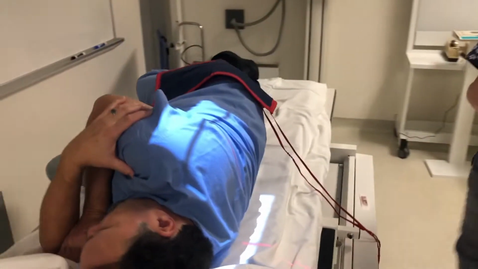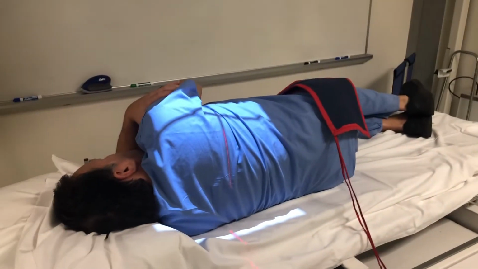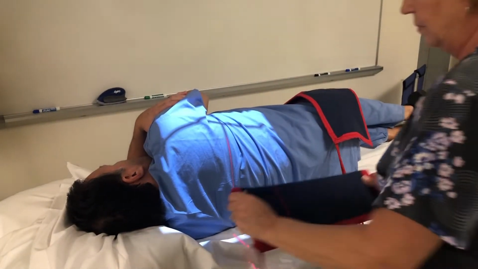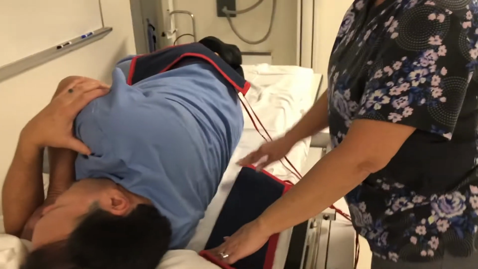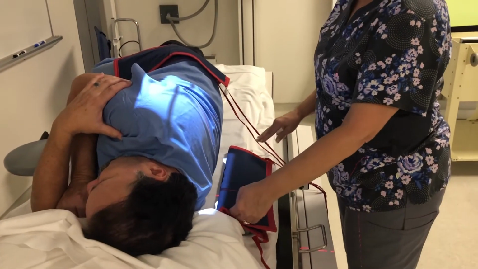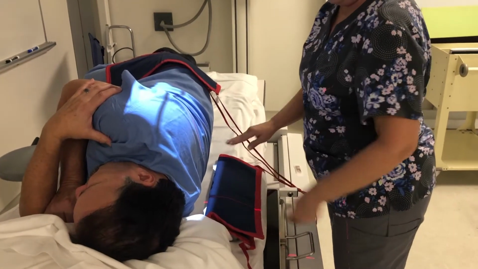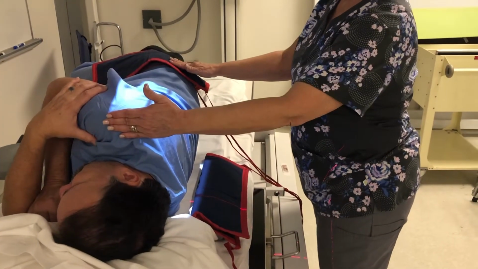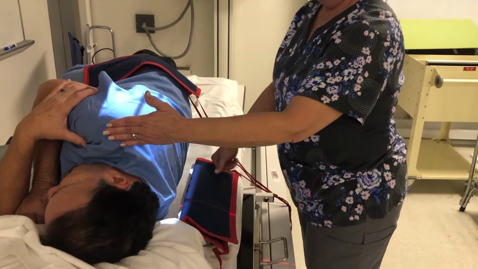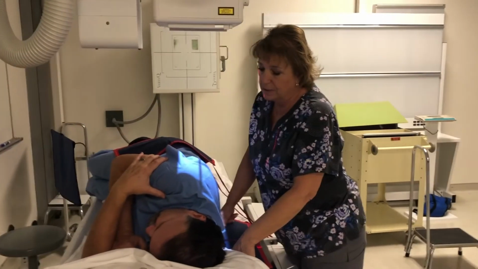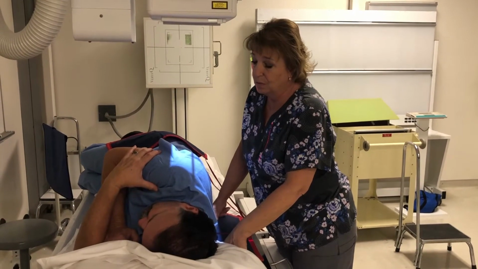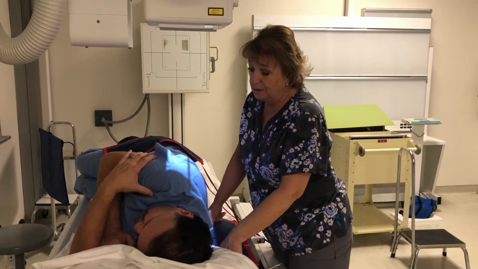I'm going to, again, because we're going through a really thick body part, place a strip of lead behind the patient to absorb scatter, and I'm all set to go. So this particular picture here is going to take about 3 to 4 seconds, and I just want you to breathe normally throughout the entire picture.